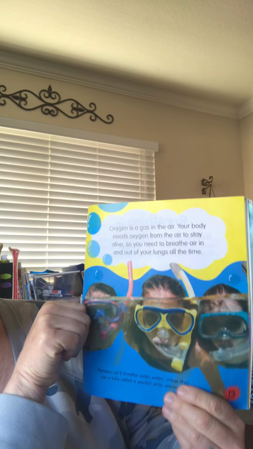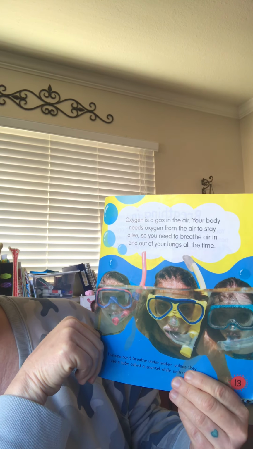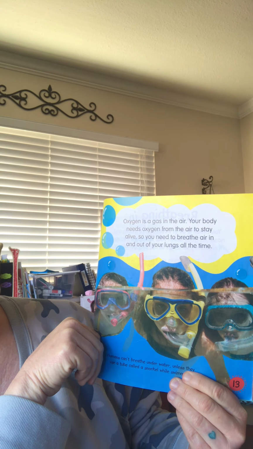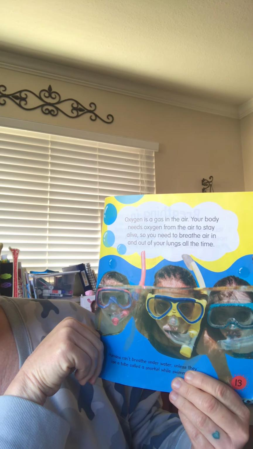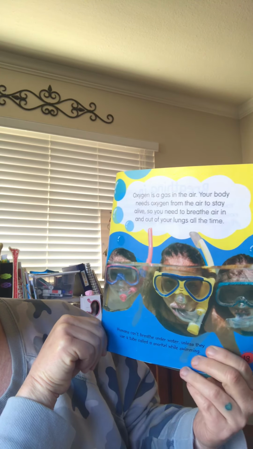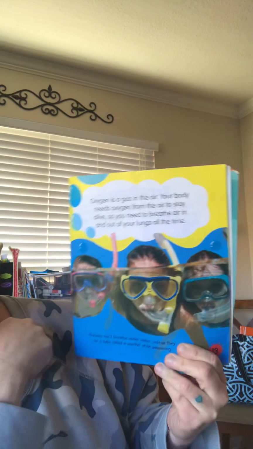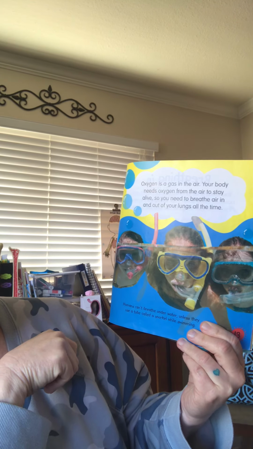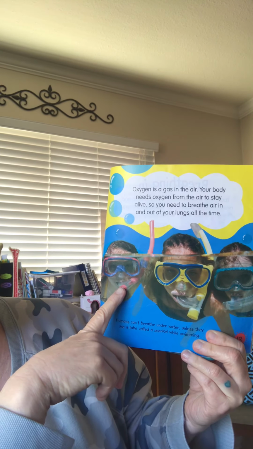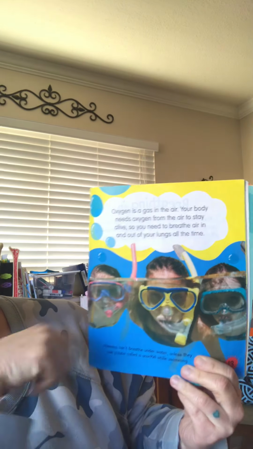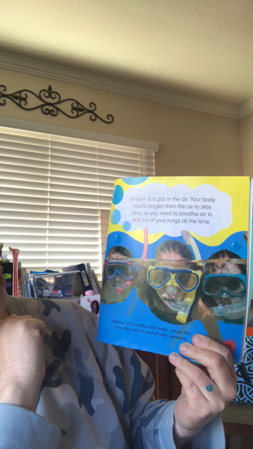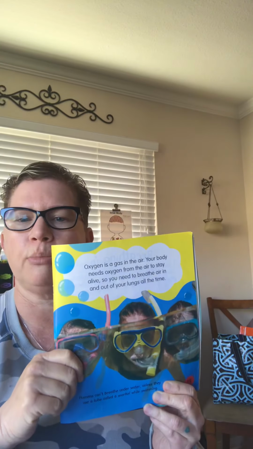Oxygen is a gas in the air. Your body needs oxygen from the air to stay alive, so you need to breathe air in and out of your lungs all of the time. We cannot breathe underwater, so we have to use something like a snorkel. It goes into our mouth, and there's a tube that goes up into the air above the water line, and that helps us breathe underwater. But otherwise, we have to hold our breath.